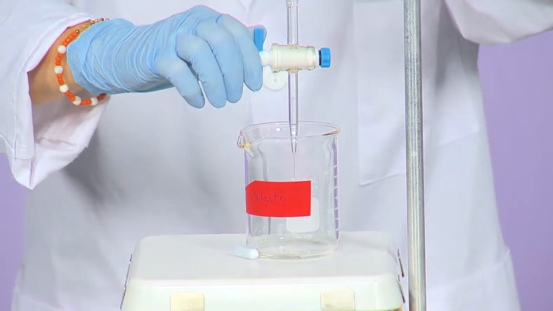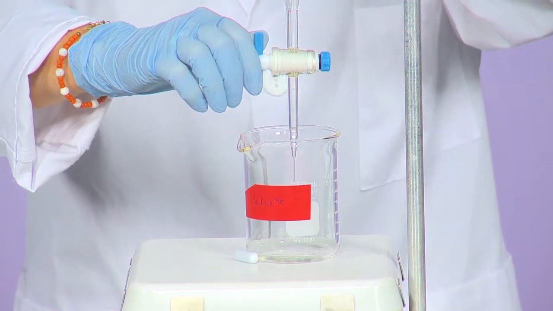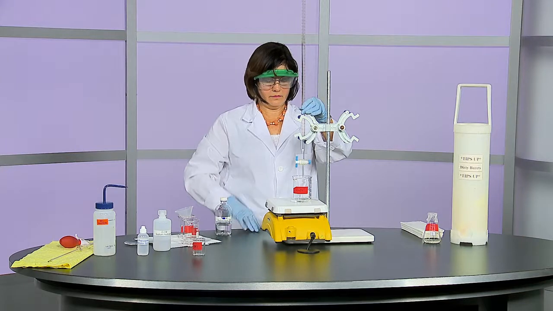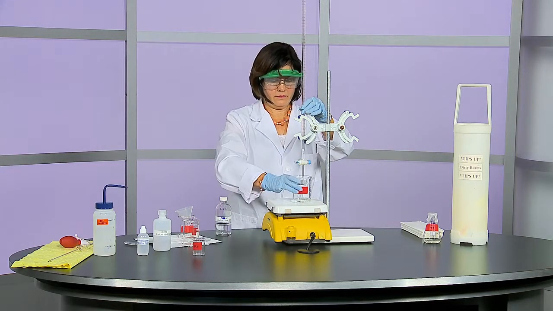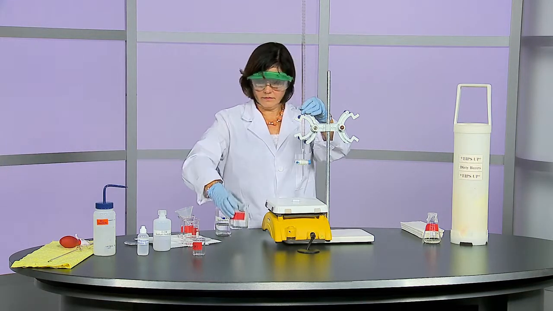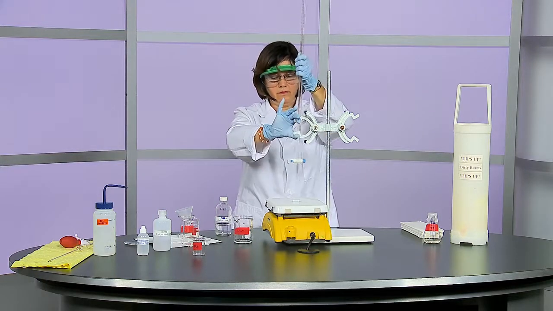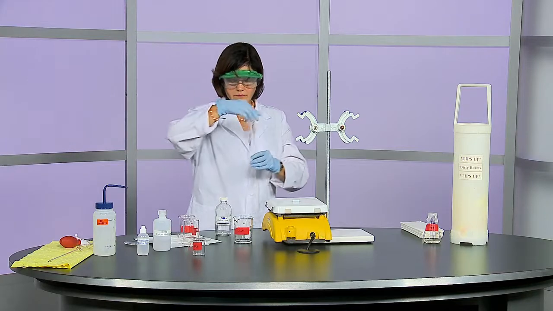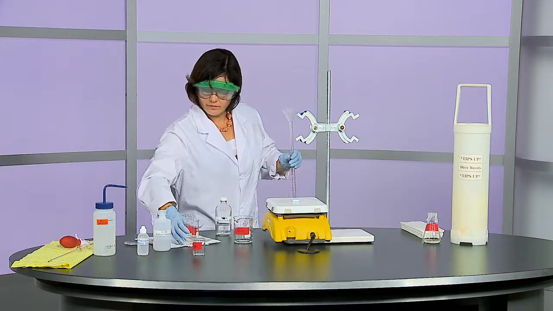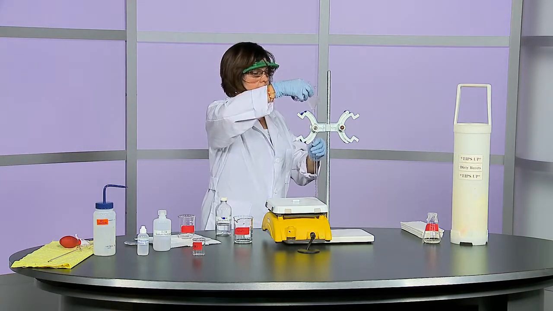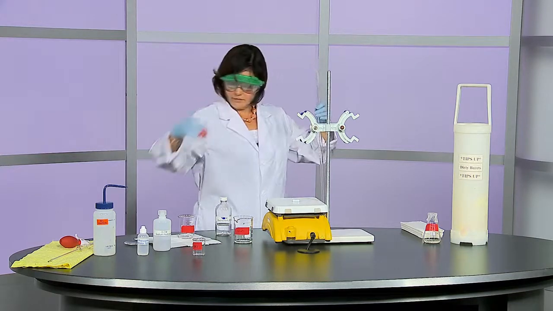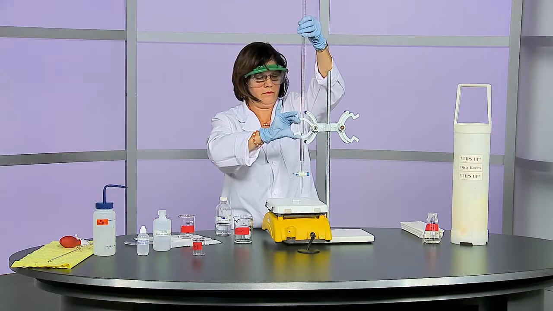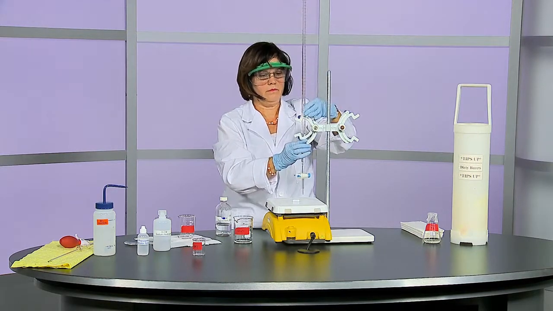Repeat this 2 or 3 more times to ensure that your titrant is the only species in the burette. Now let's remove air bubbles from the tip. Close the valve and place the funnel back on top. Add sodium hydroxide until the volume is about the width of your hand. Position the beaker containing sodium hydroxide under the burette.